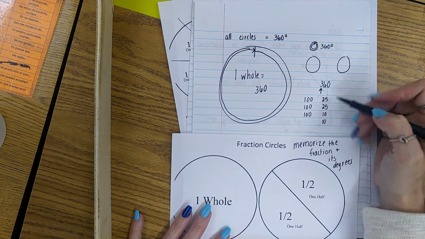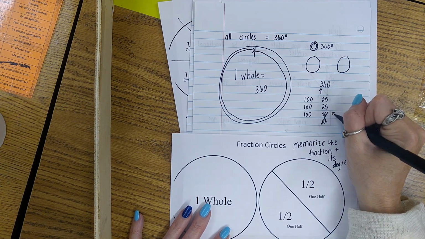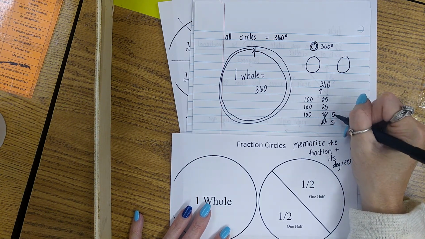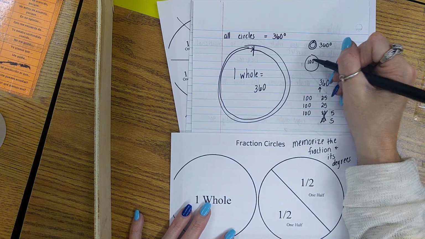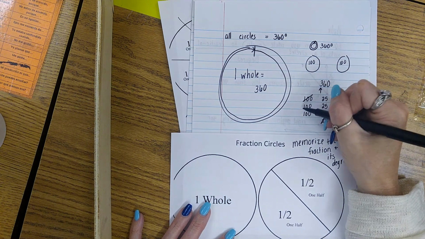25, 50... nope, that's not 2 10s, it should be 2 5s. 25, 50, 55, 60. So I'm going to sort my hundreds. I have 100 here, 100 here. That takes care of that.